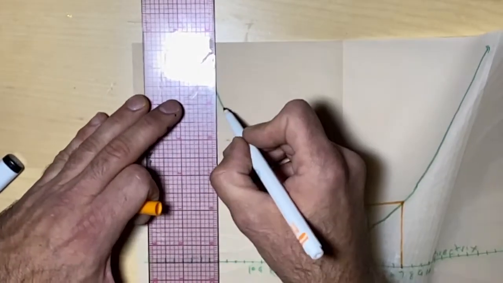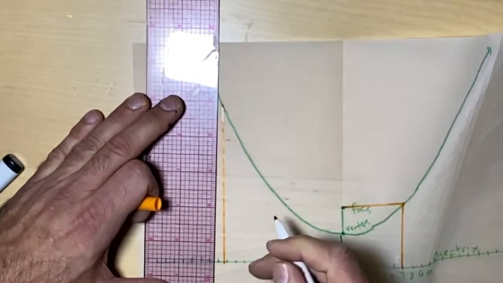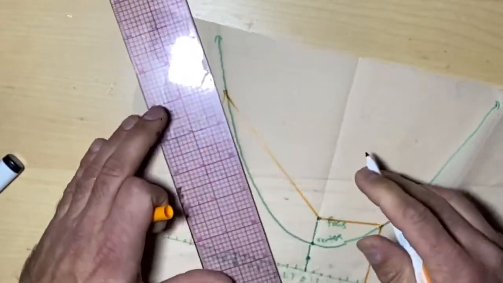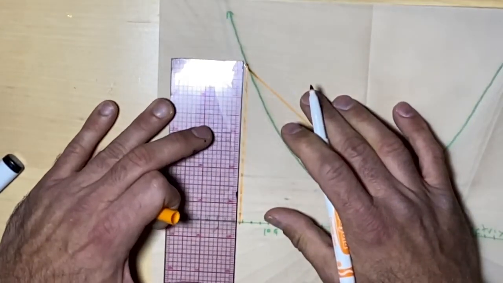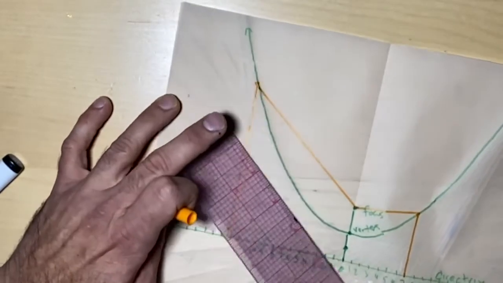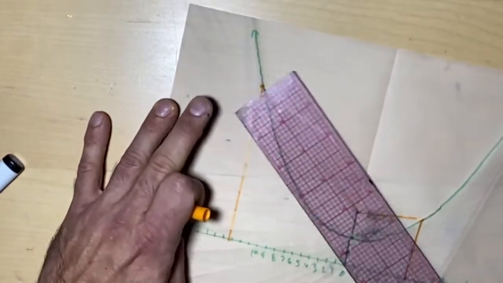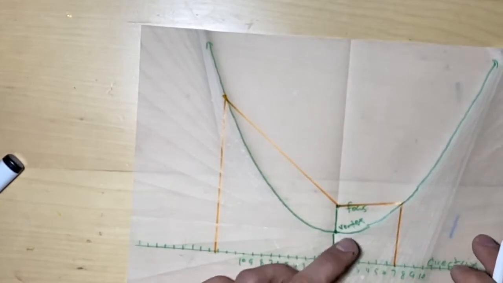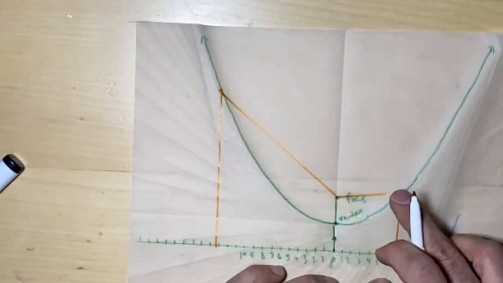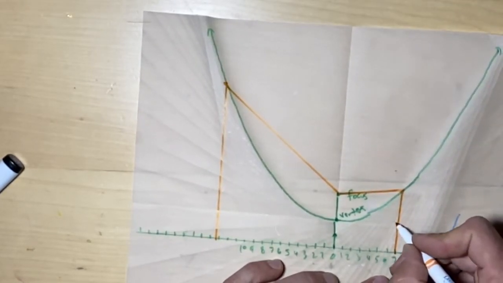I could do the same anywhere. Here, if I go directly down, the distance from there to the focus will be the same. And we can measure it. So here I have 4.5 inches almost. And here I have 4.5 inches also. So this is really how a parabola is formed or created. The focus to the parabola and that same point to the directrix is congruent.